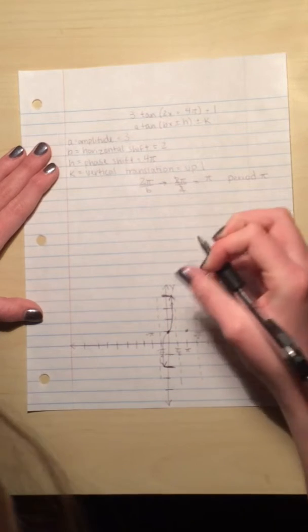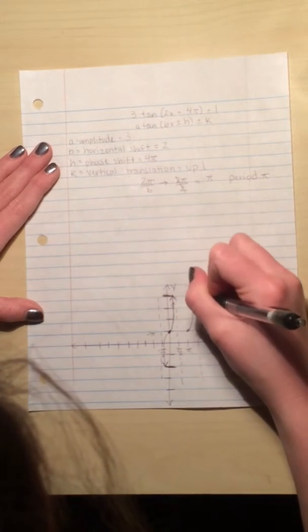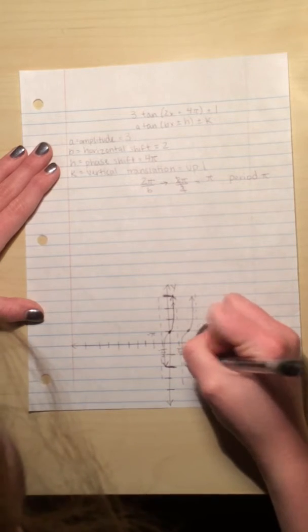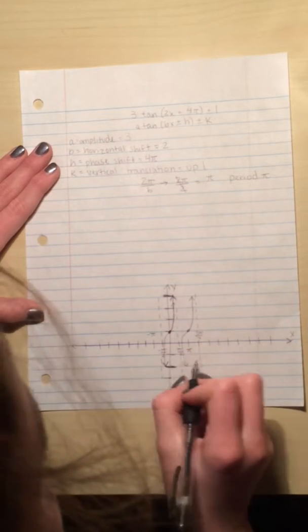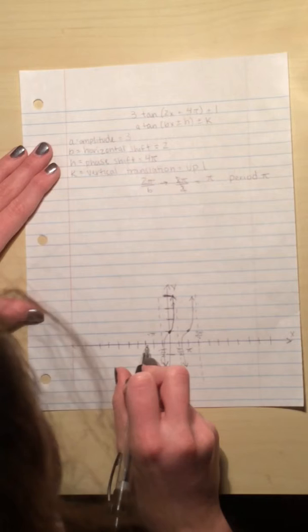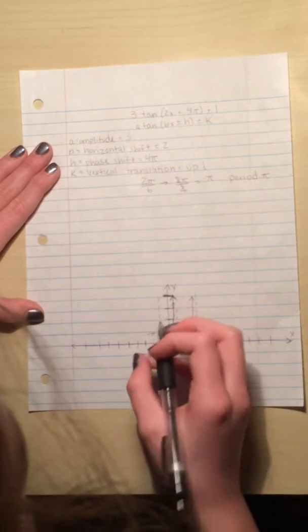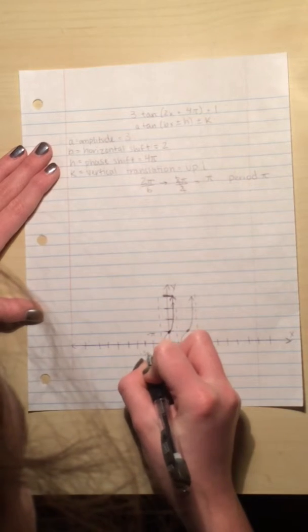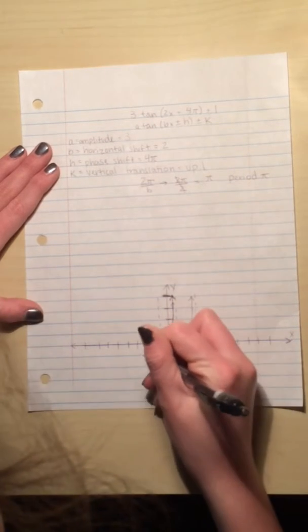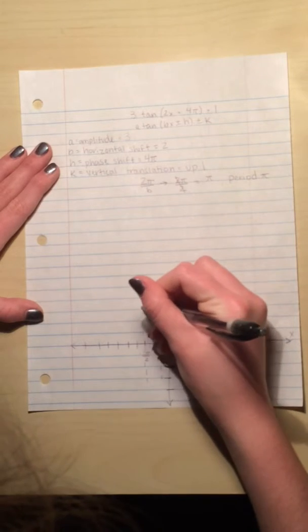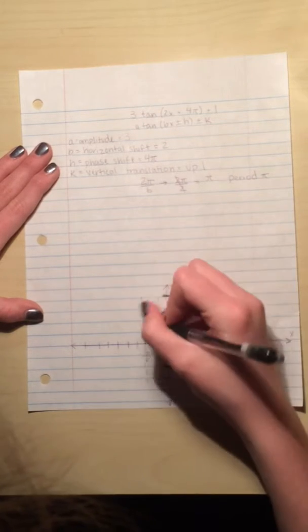So we can then graph this line, and the same thing on the left side. The next vertical asymptote will occur at negative 3 pi over 2, and we can graph it.